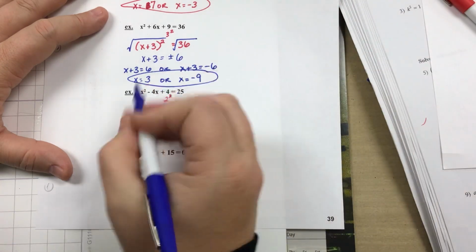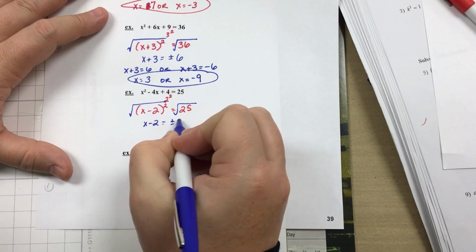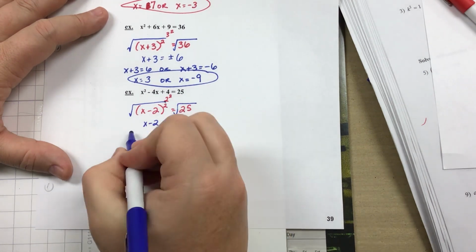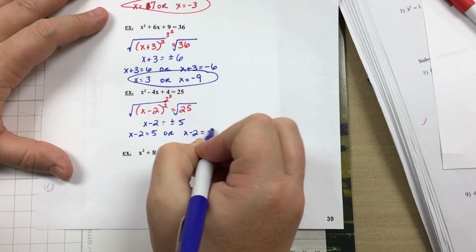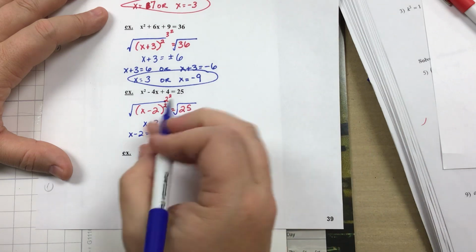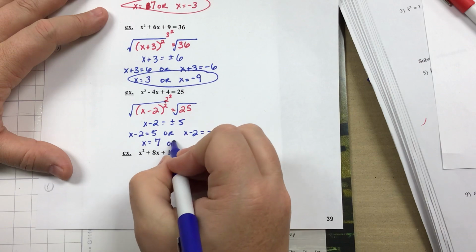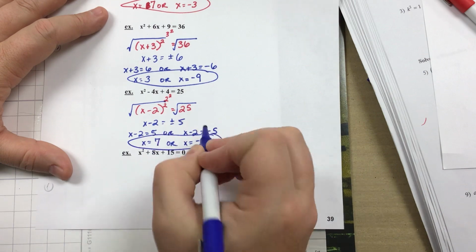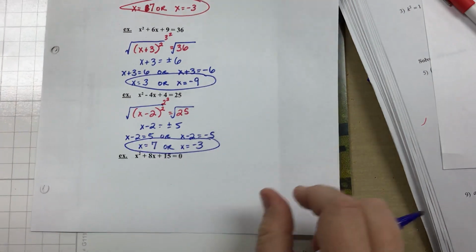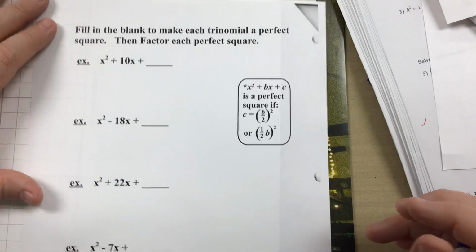So to solve, just like we did the previous one, we're going to take the square root of both sides. So we're going to have x minus 2 equals plus or minus 5. And then now my two options, x minus 2 equals positive 5, or in the second case, x minus 2 equals negative 5. In the first case, if I add 2 to both sides, we're going to get 7. In the second situation, if I add 2 to both sides, that gives me negative 3. So my two possibilities are 7 and negative 3. Okay, let's just skip the last one because I feel like we're doing fine right now.